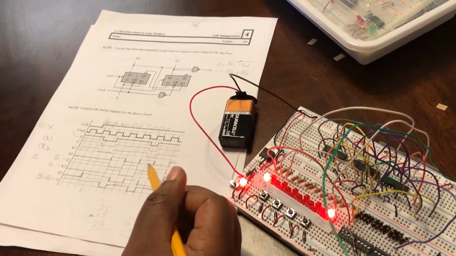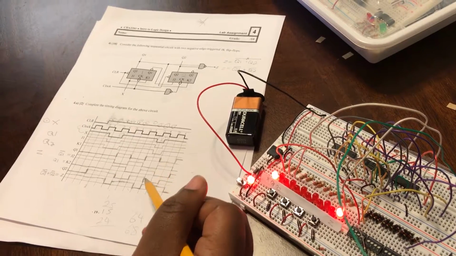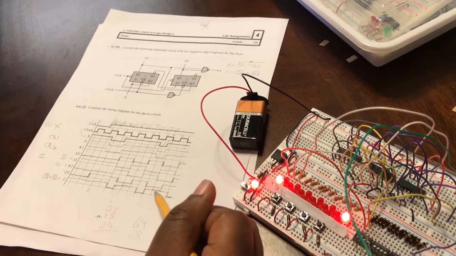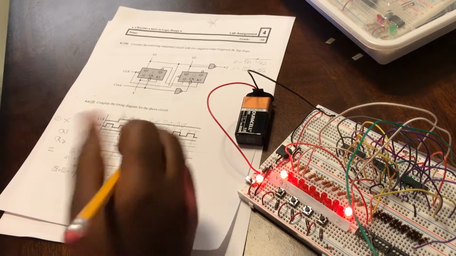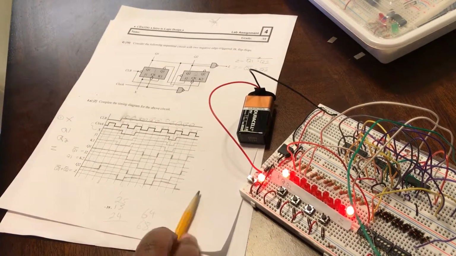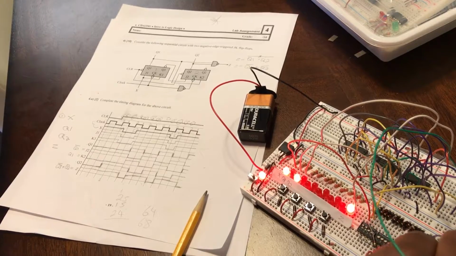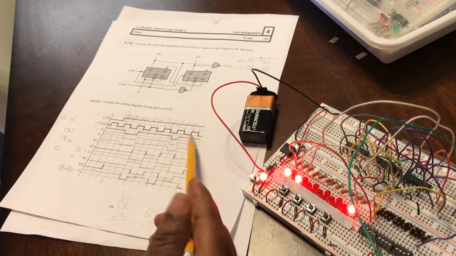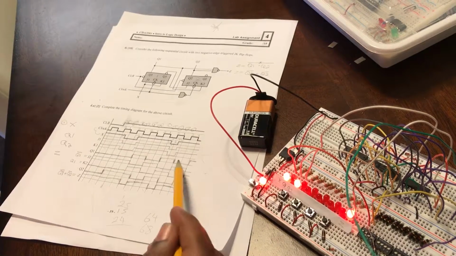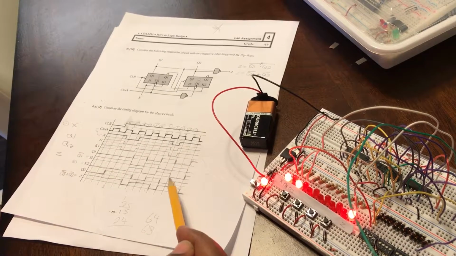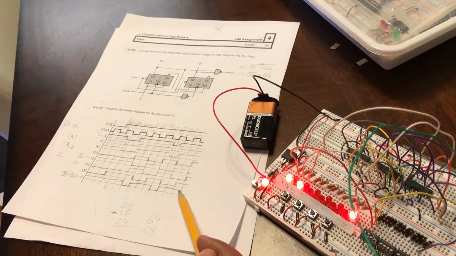Okay, so at 1, my Q1 goes to 0. Q2 remains at 0, and Z is at 1. Okay, so now I'm going to go ahead and clock at 2. Okay, so at 2, my Q1 remains at 0 here, and my Q2 goes to 1, and Z remains at 1.